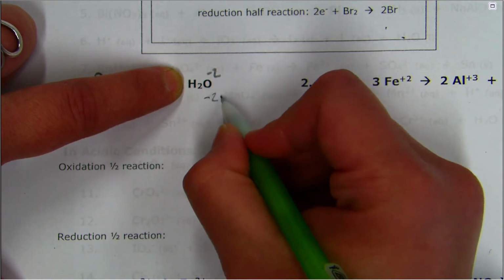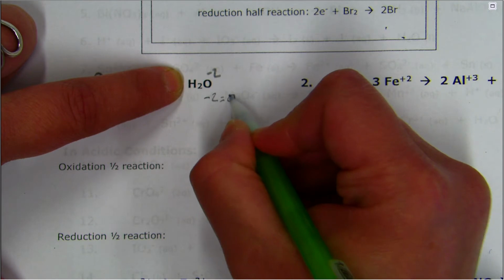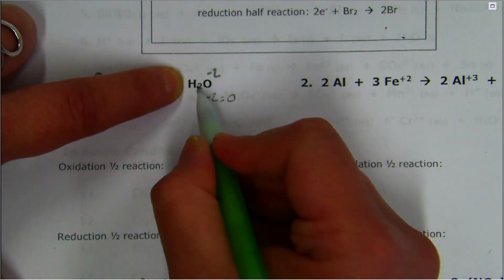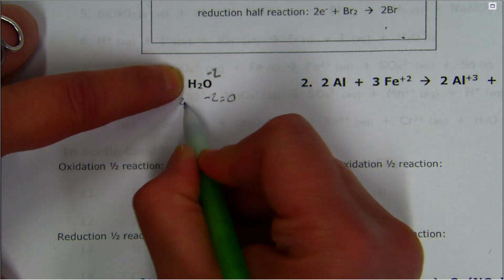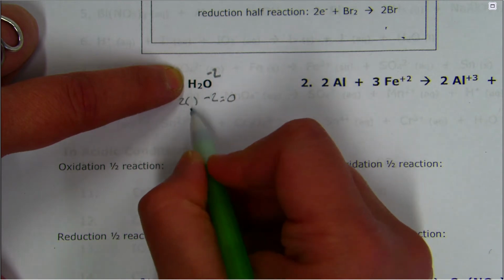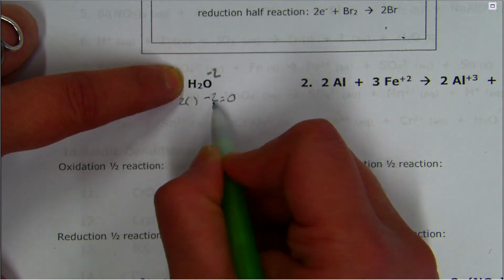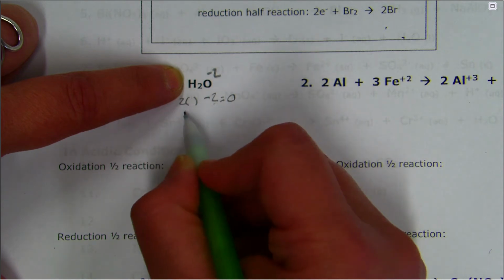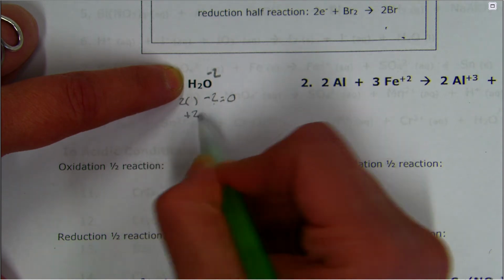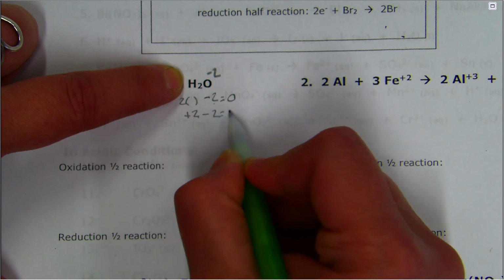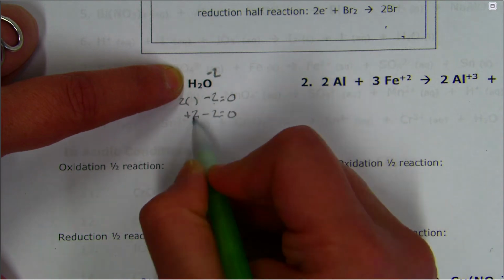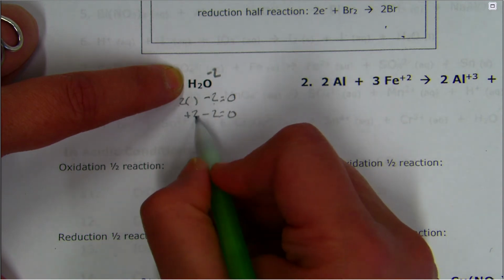This is a neutral compound, so I need it to equal 0. I have 2 hydrogens, so what times 2 gives me a +2? Because I need this to overall be a +2, right? Because a +2 and a -2 is 0. So what times 2 is 2? And that's a 1. So each hydrogen is a +1.